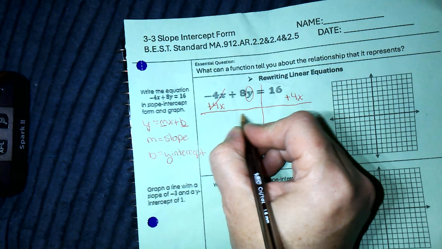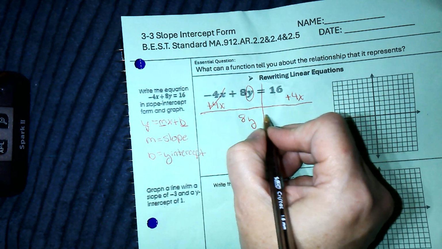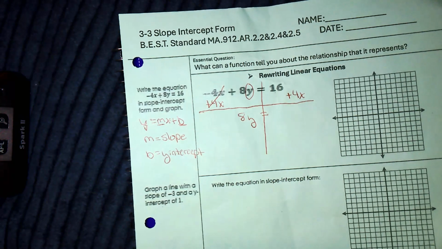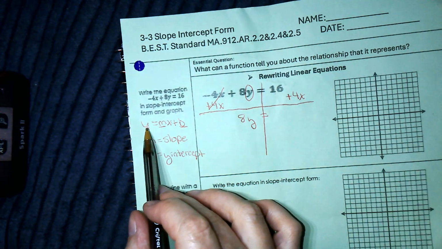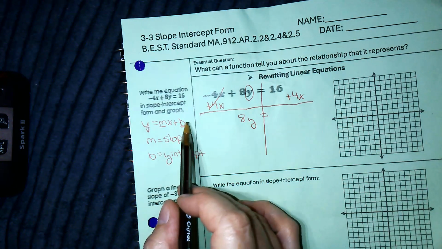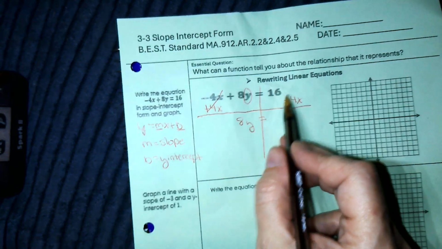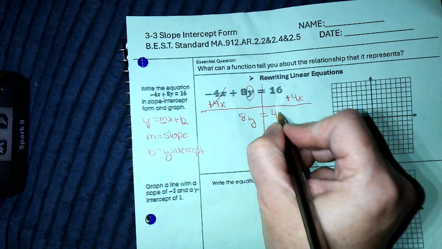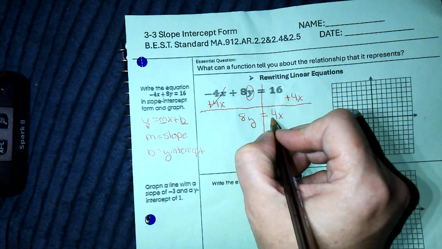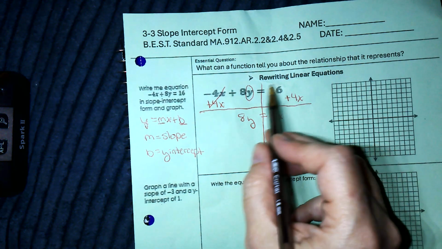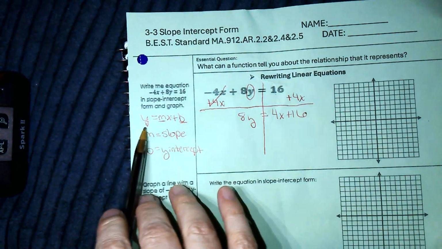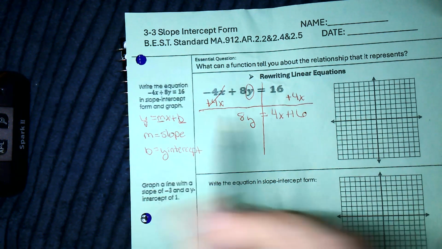We bring down the 8y, and that equals, well, I'm going to use the commutative property because I want it to be in the y equals mx plus b format. So I'm going to take this whole term, plus 4x. That plus sign goes with that 4. And then this is a positive 16, so plus 16. Now it's in the right format of y equals mx plus b.